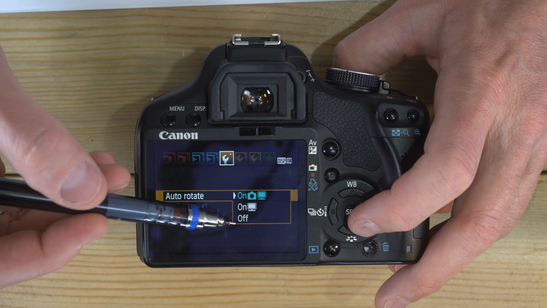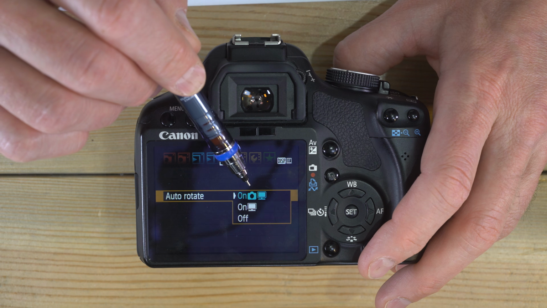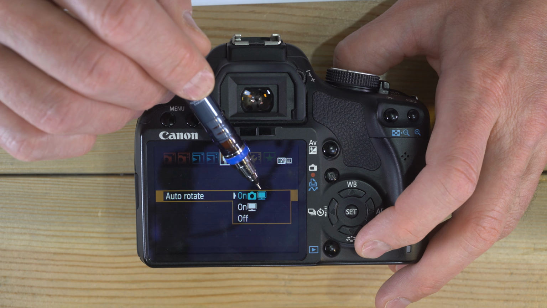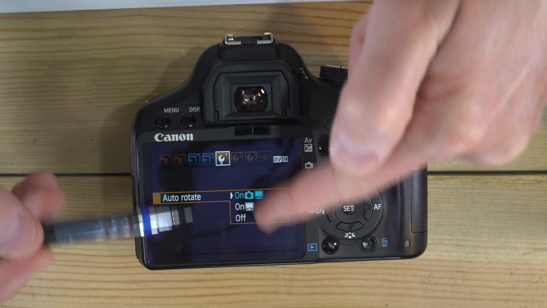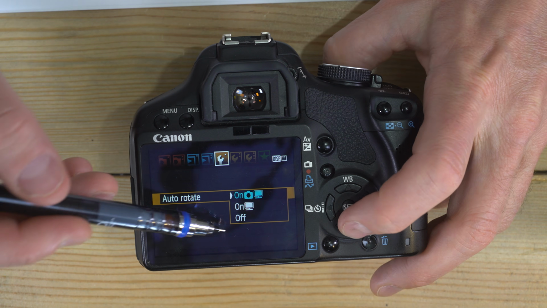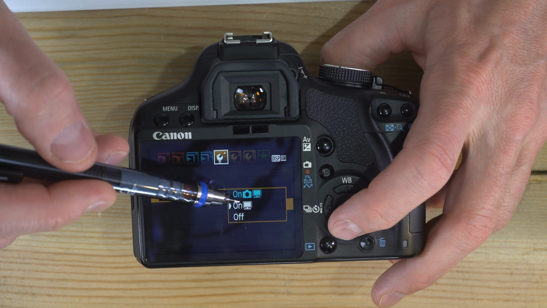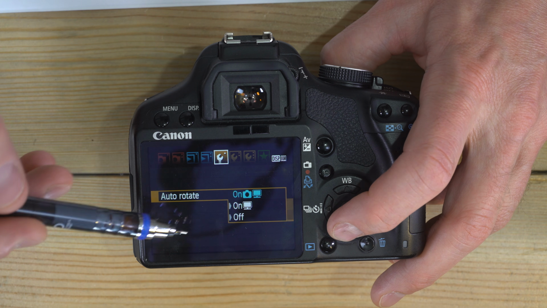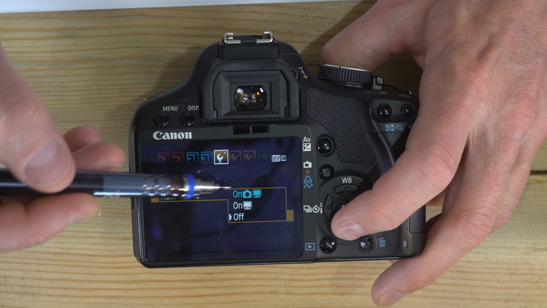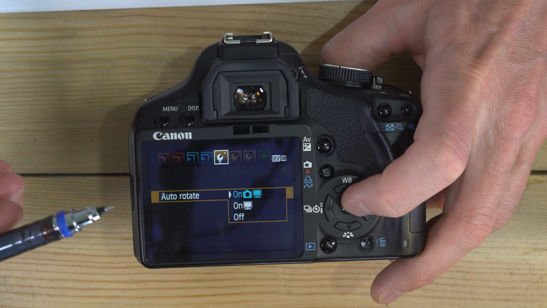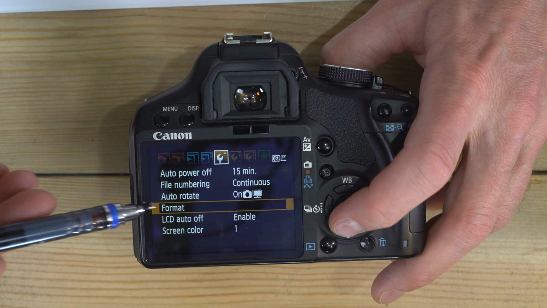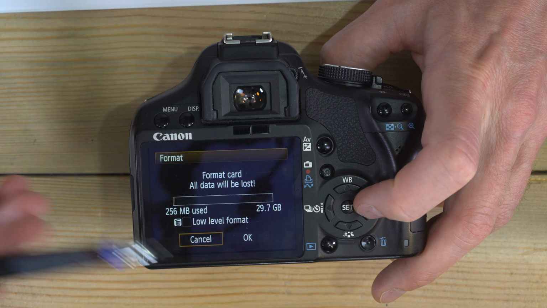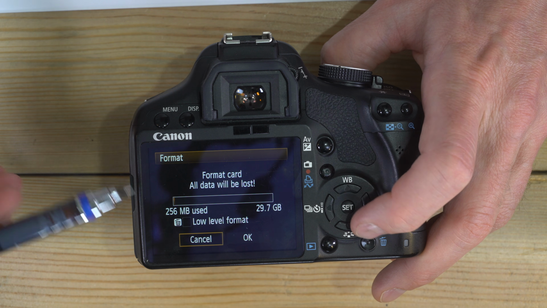Auto rotate on, or off. Auto rotating here on top is camera and computer, so your thumbnail on your computer and your playback on your camera will automatically rotate so that portrait orientation images will be letterboxed. This auto rotates only for the thumbnails on your computer, and nothing auto rotates. So this is a matter of personal preference and how you want to have your images display on your computer and your camera.